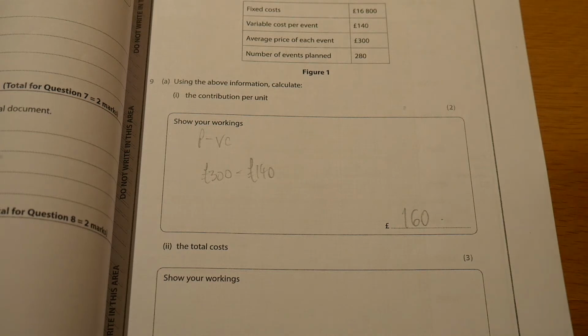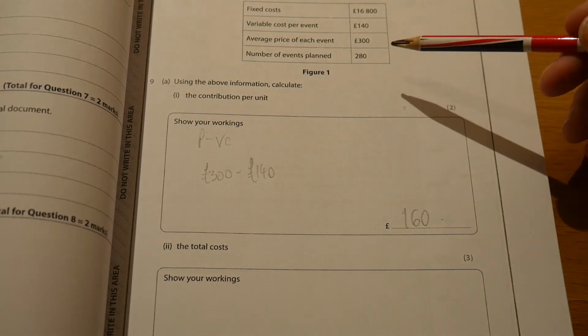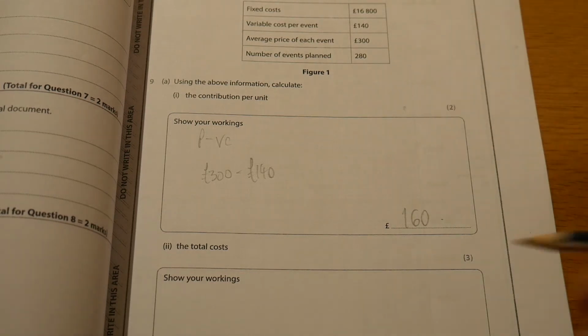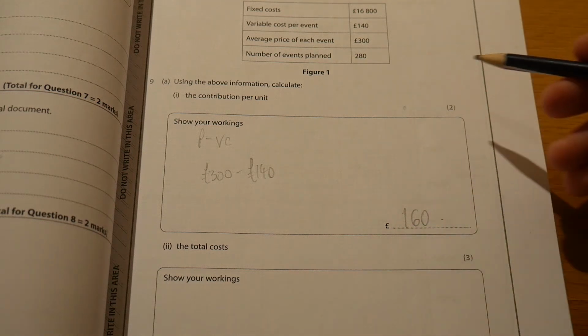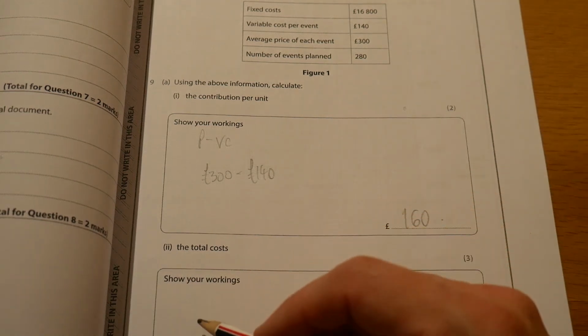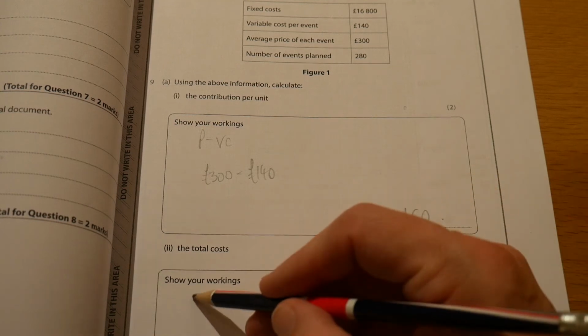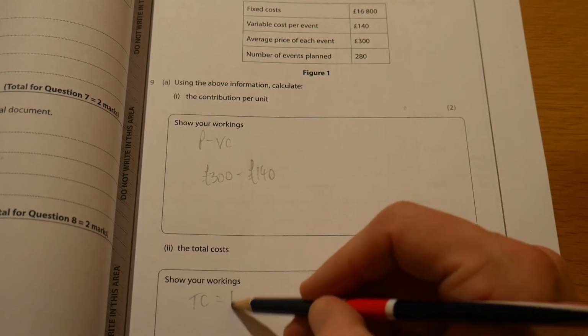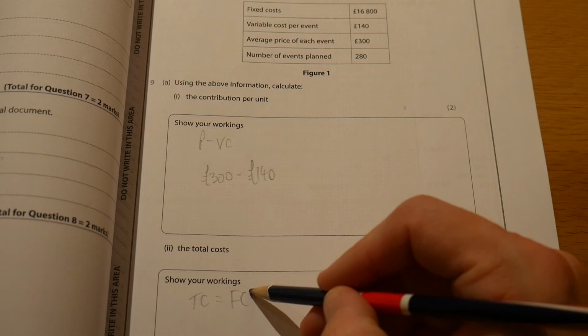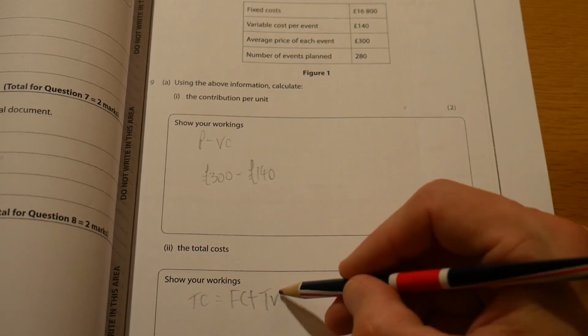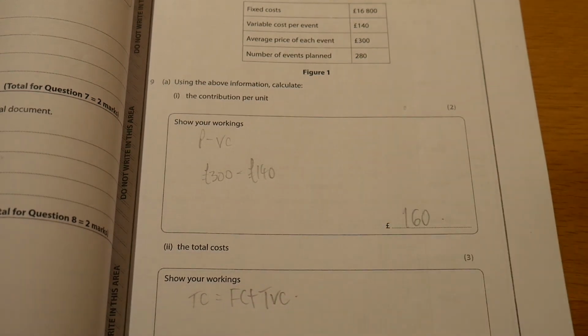Right, so let's now just take a look. Now we can see the number of events planned is 280. We're going to have to work out our total variable cost because, of course, we know that total cost equals the fixed cost plus the total variable cost. Okay, so that's a key piece of information. That's going to get me 1 mark already just for establishing that.